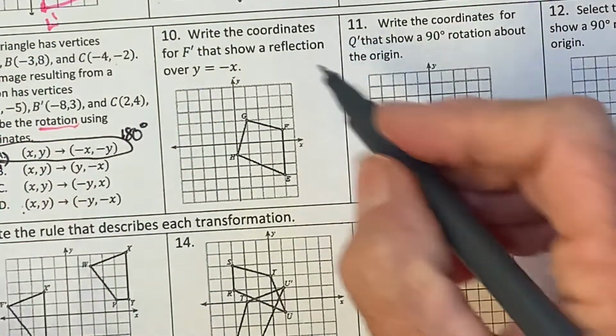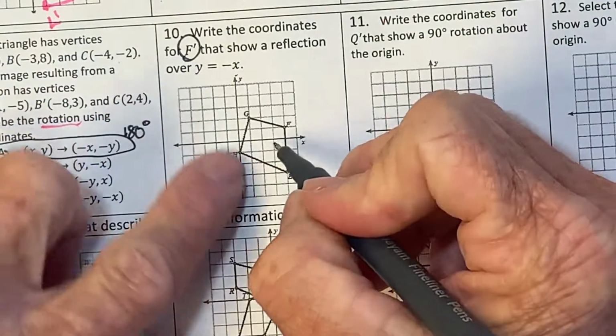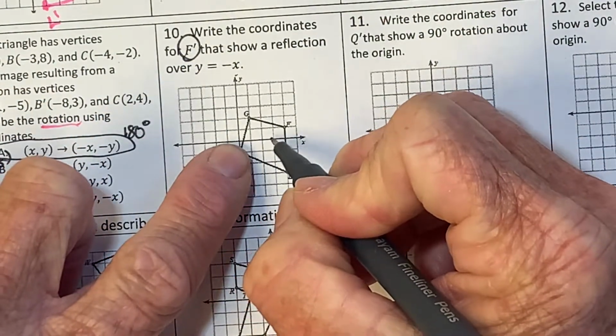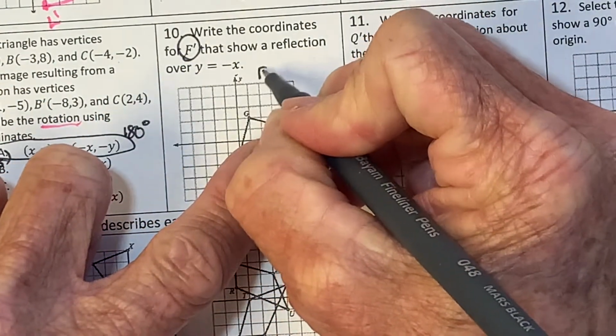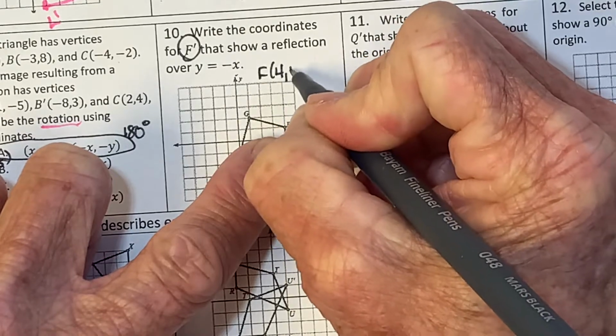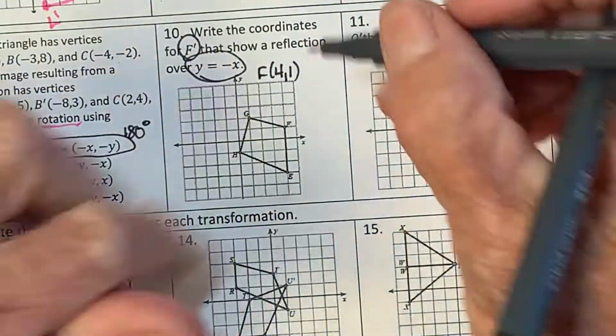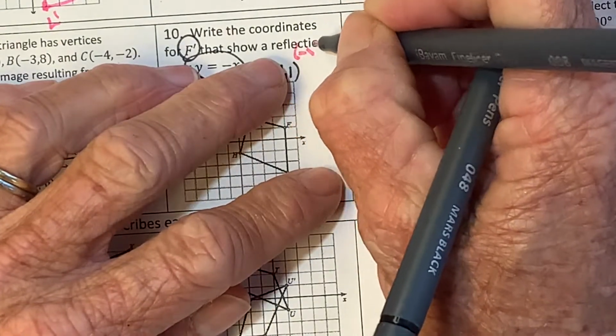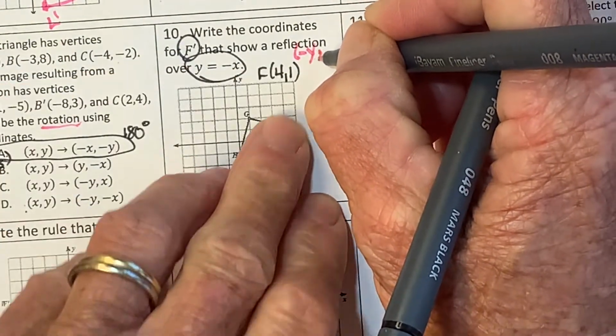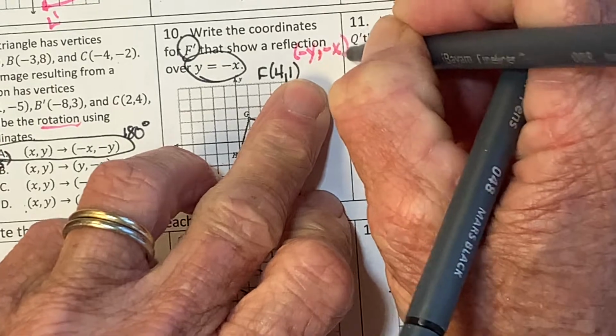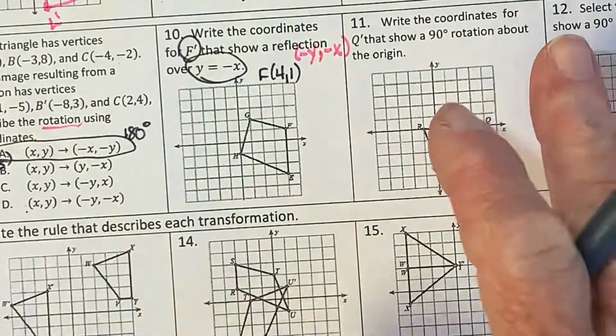Okay, find the coordinates for only F prime. So F, 1, 2, 3, 4, F is located at 4, 1. We're reflecting over Y equals -X. That's the rule where you switch them and switch the signs.